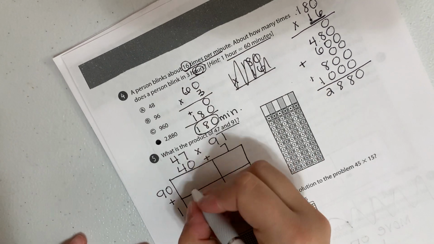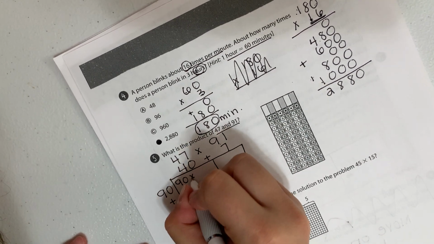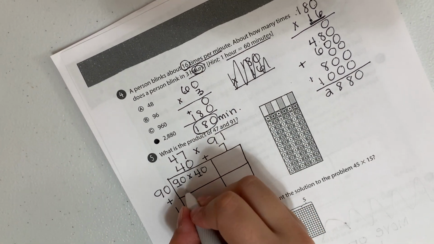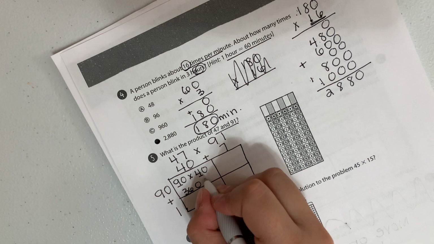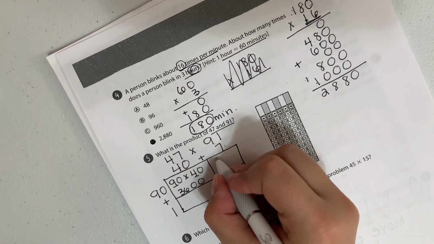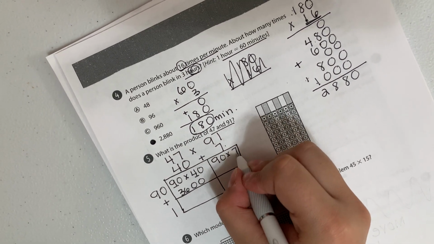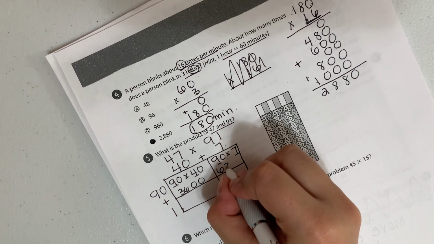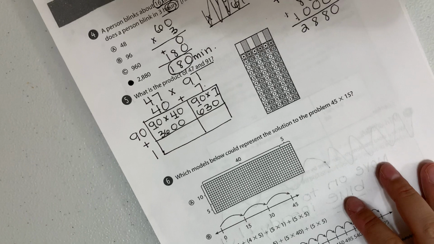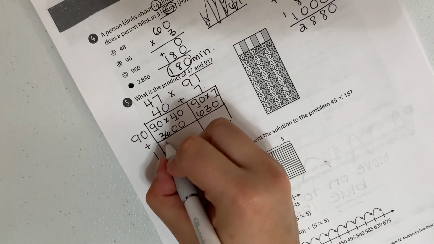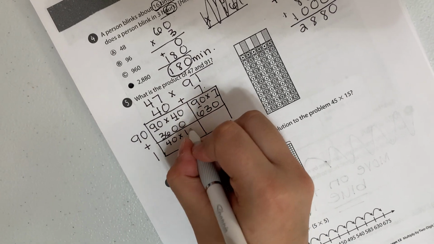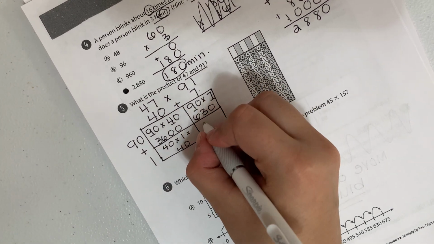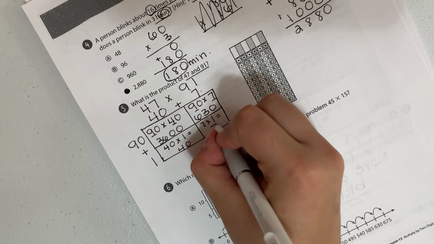So, first we have 90 times 40, which we know 9 times 4 is 36, and then just add 2 zeros. 90 times 7, we know 9 times 7 is 63, and then just add the 0. So 630. 40 times 1 is easy, it's just 40. And then 7 times 1 is equal to 7.